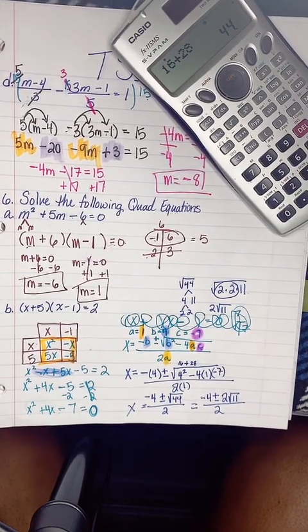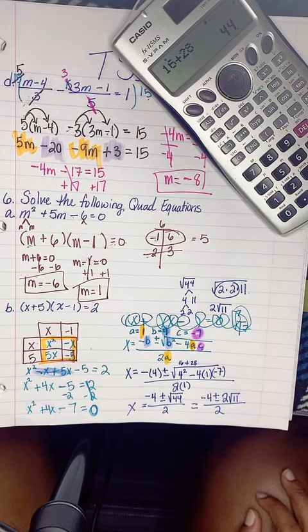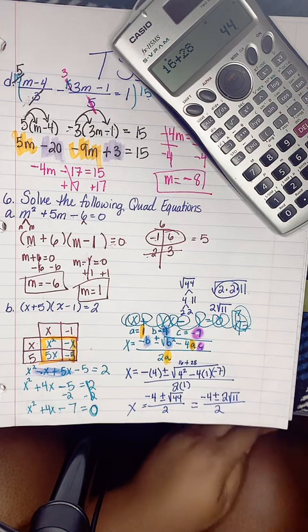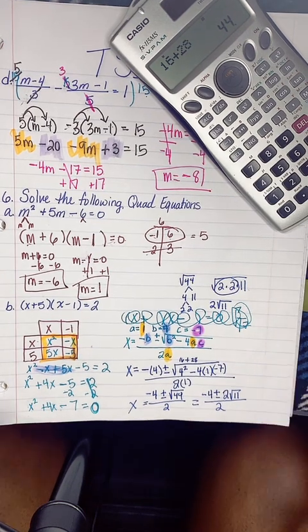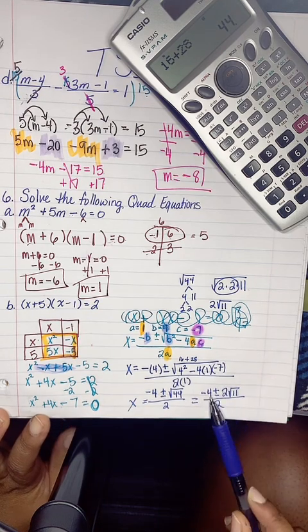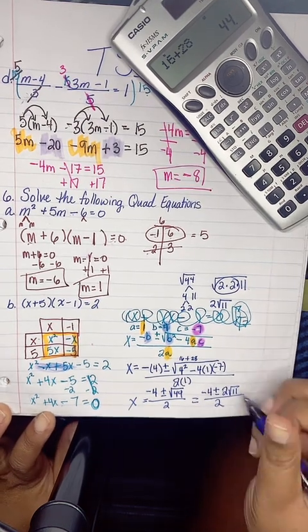Ooh, we're going off the paper. Woo, you guys. We can still simplify. I'm going to just show this one last step because if you have multiple choice, you have to know what this is equal to when it's all the way simplified.